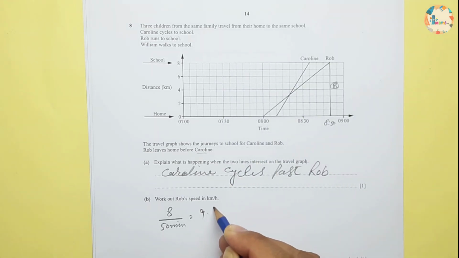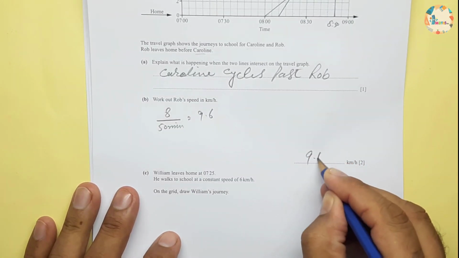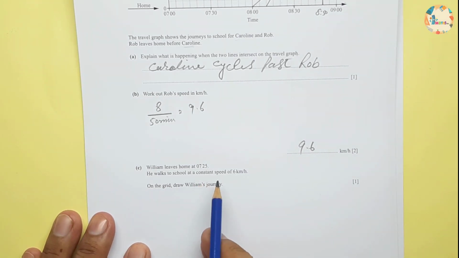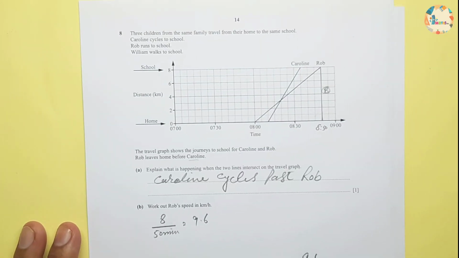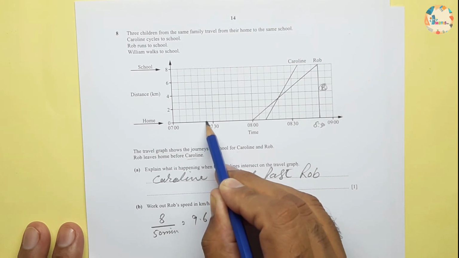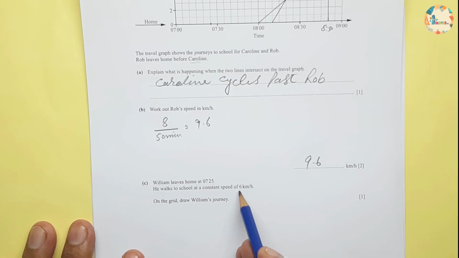So we can write here 9.6, and this will be kilometers per hour. 9.6. William leaves home at 7:25. So 7:25 is this location over here. He walks to school at a constant speed of 6 kilometers per hour.